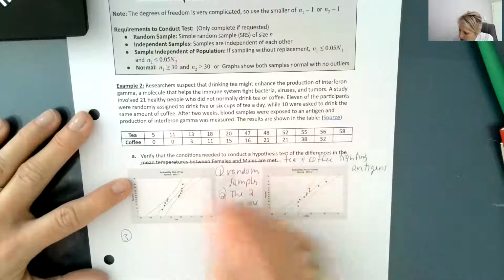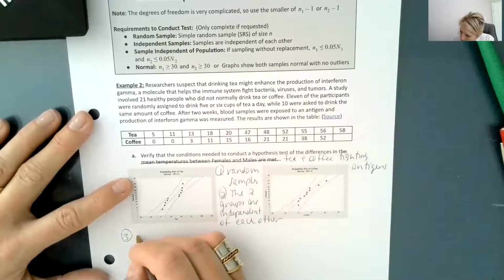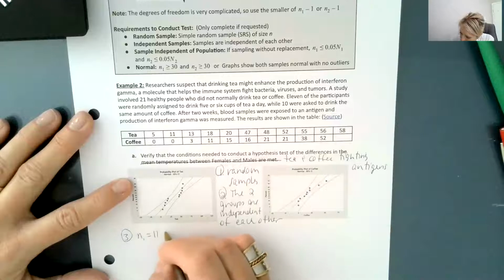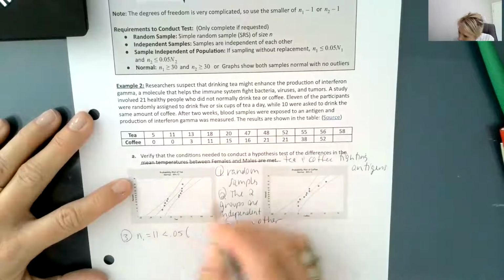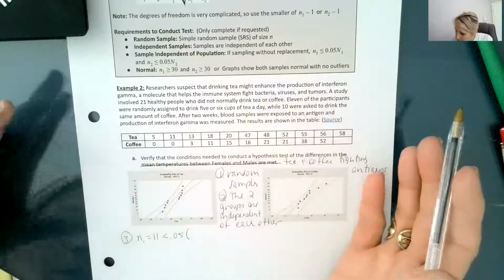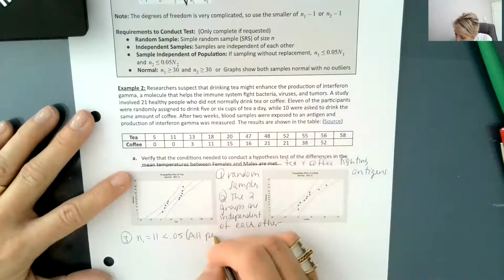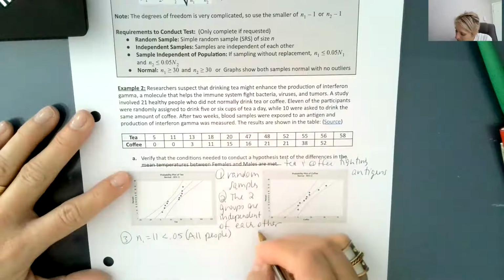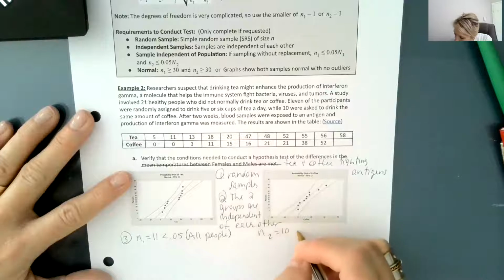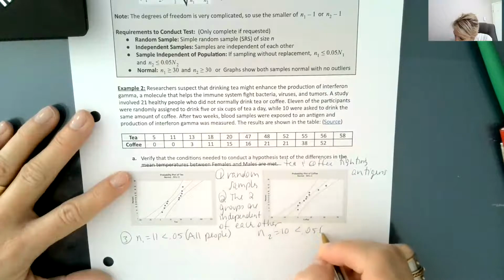The third one is our sample size 1, 11, less than 5% of, and we want to talk about all, we're just talking about all people, right? So yes, it's less than 5% of all people. And N2, which is 10, is definitely less than 5% of all people.